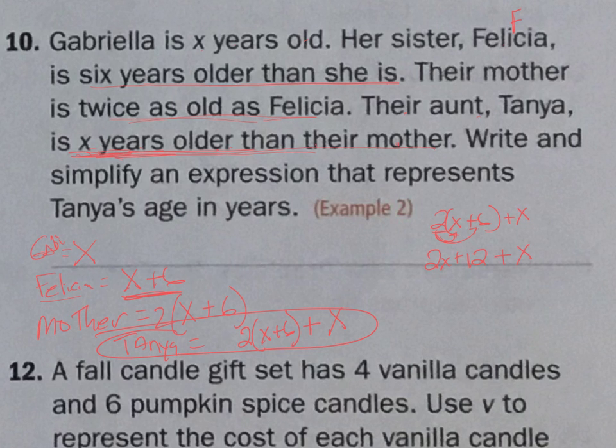Now, I see I have a like term here and a like term here. 2x is here, 1x here. That's going to be 3x plus 12. I can't put these together because they're not like terms. And so my answer is Tanya's age, or at least an expression that represents Tanya's age, is 3x plus 12.